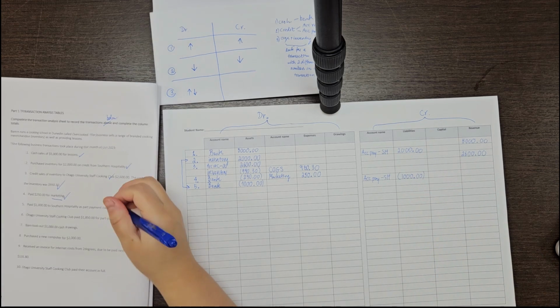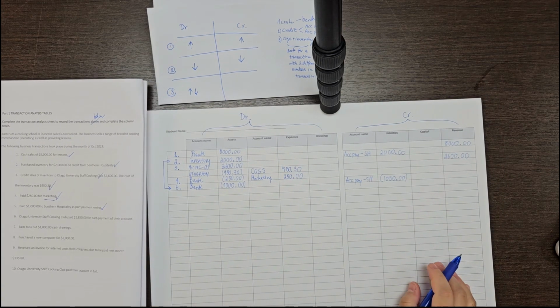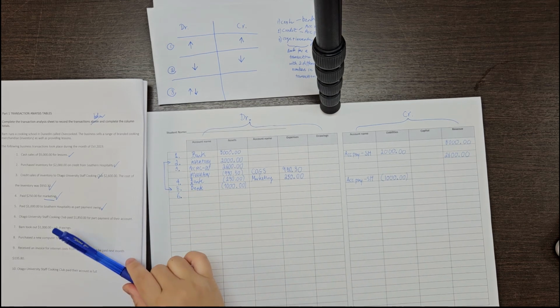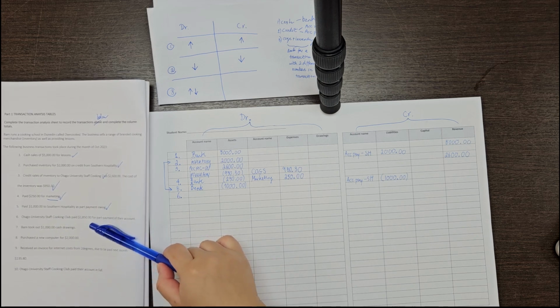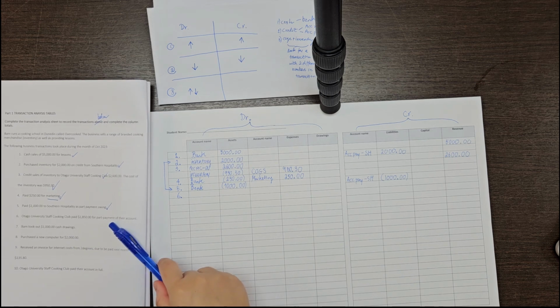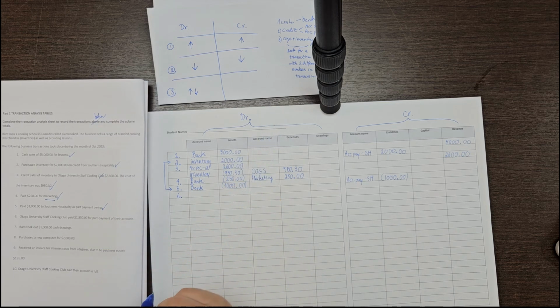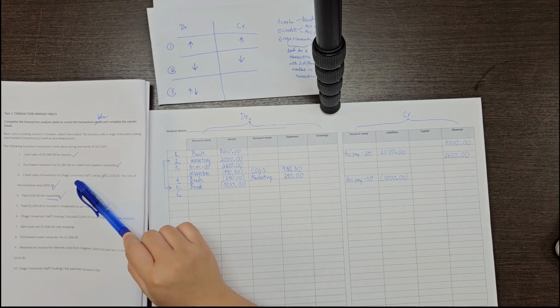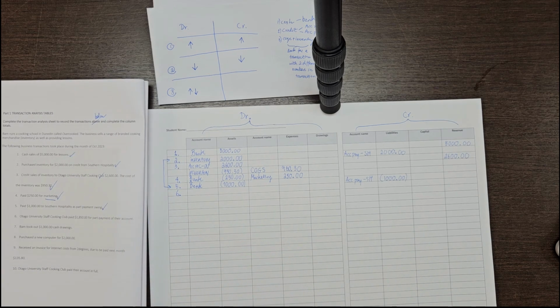Okay, transaction 5 done. Now transaction 6. Otago Uni Staff Cooking Club paid $1,800.50 for part payment of their account. Again, part payment means you've already encountered an Otago Uni transaction before, and as you can see when we go up here, transaction 3, we already encountered Otago Uni Cooking Club before. So transaction 3 is linked with transaction 6.